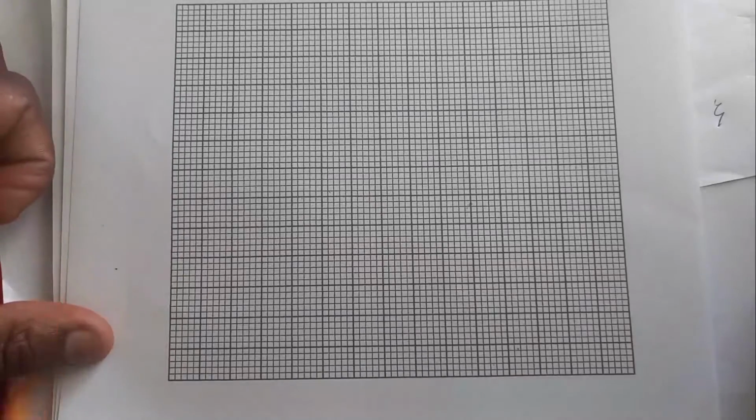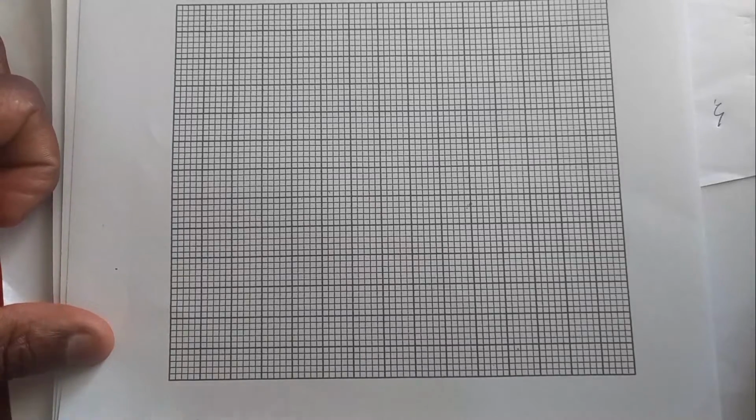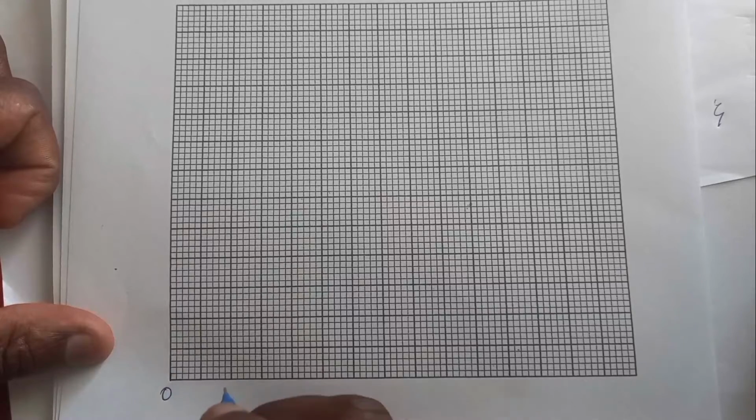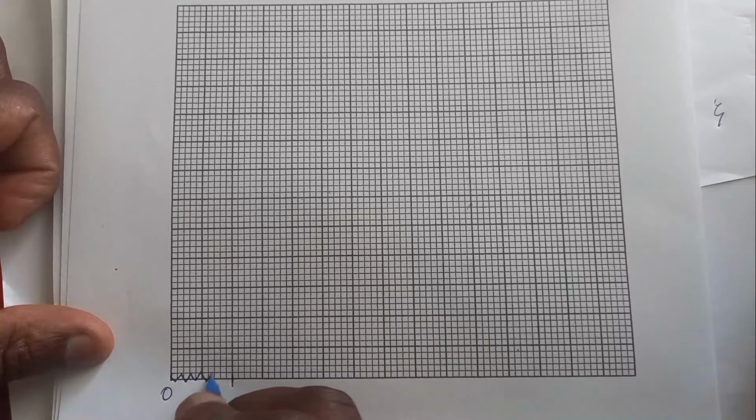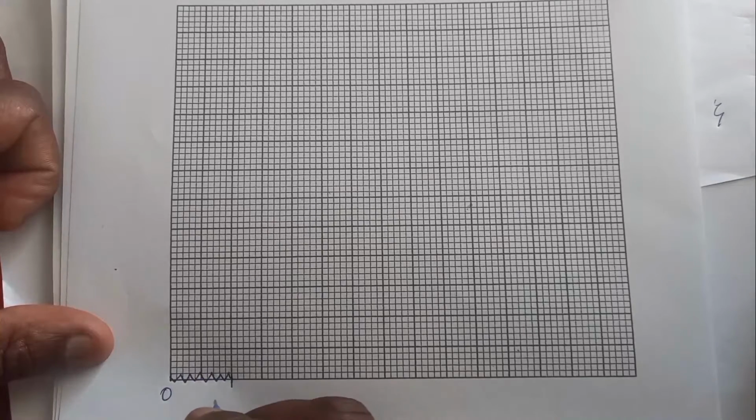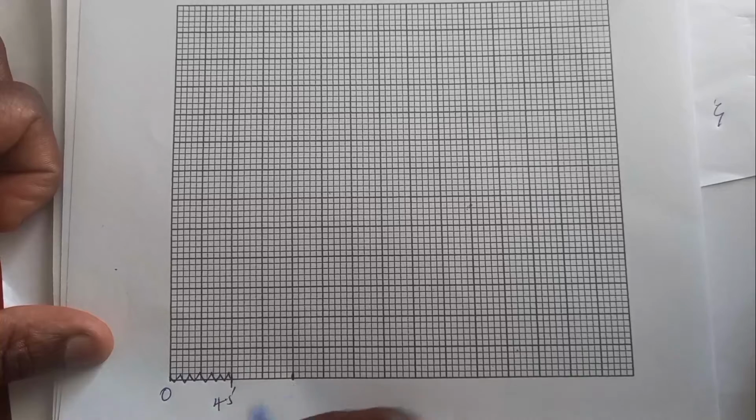So we shall have 0 here. Then 2 centimeters. Here you're going to break the scale, since the scale will not be uniform. We start with 4.5. Then from there we go adding 5.